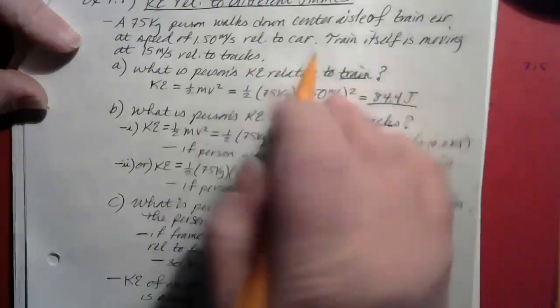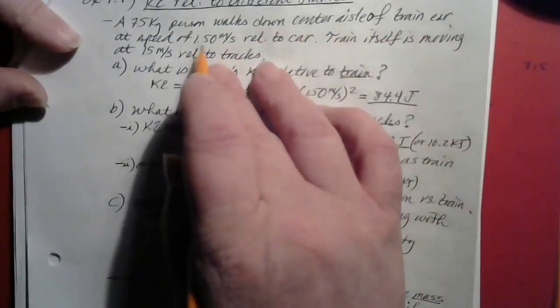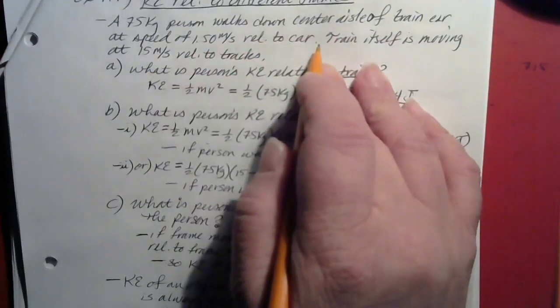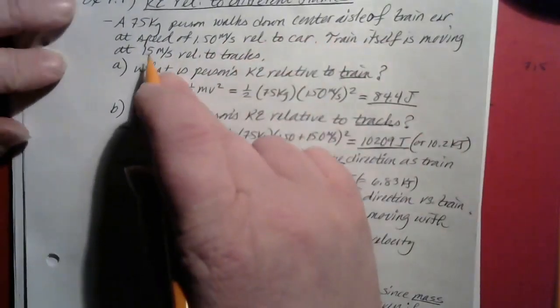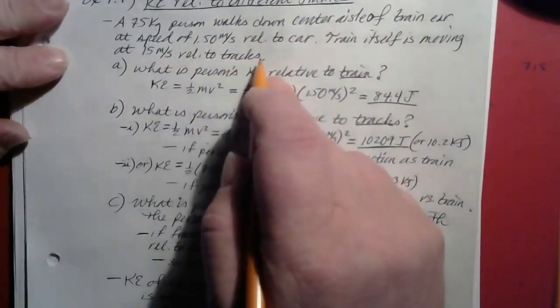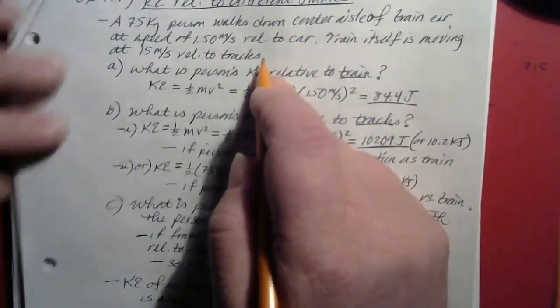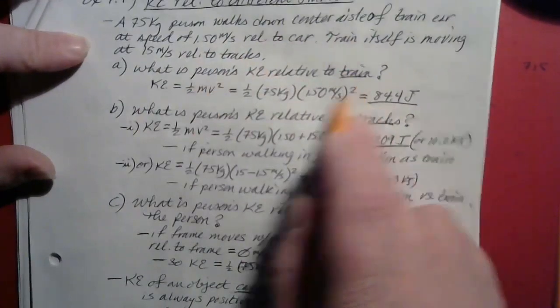Here we have a 75-kilogram person walking down the center aisle of a train at a speed of 1.5 meters per second relative to the car, relative to the train car. And the train itself is moving at 15 meters per second relative to the tracks, which are, of course, affixed to the ground. So the question is, what is the person's kinetic energy relative to the train?